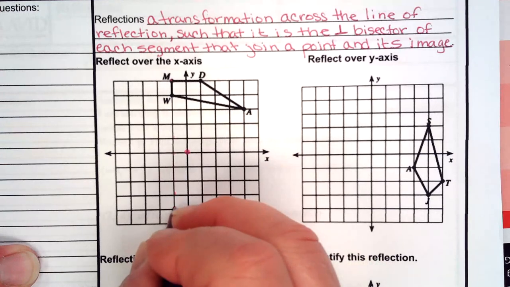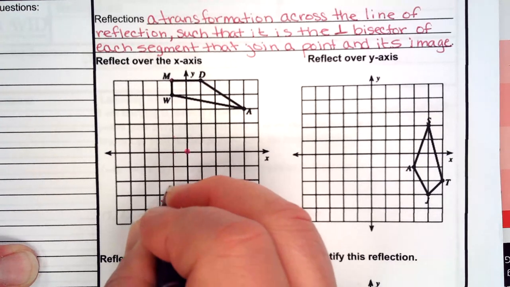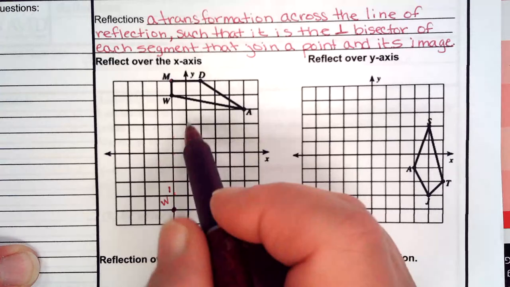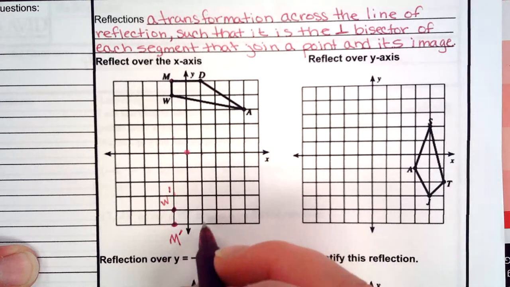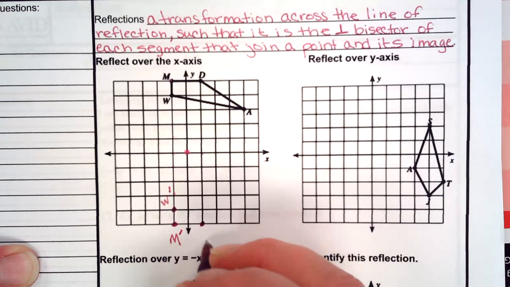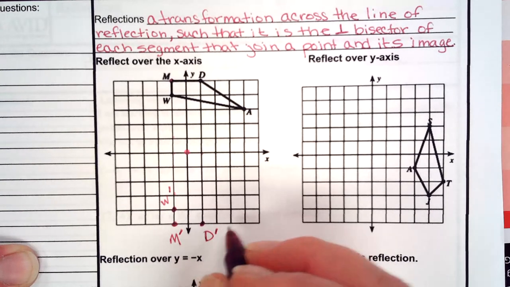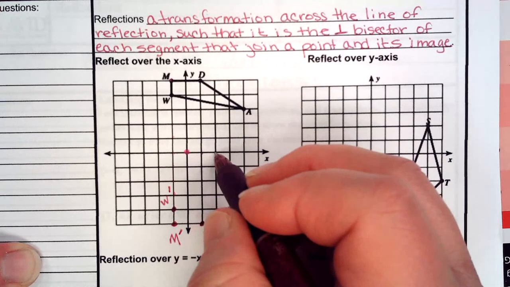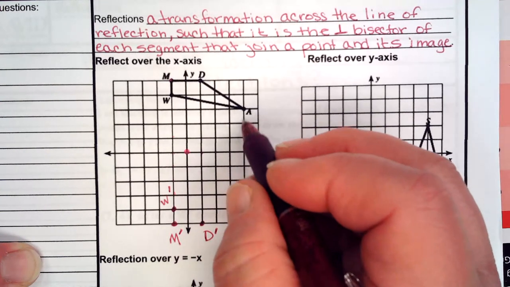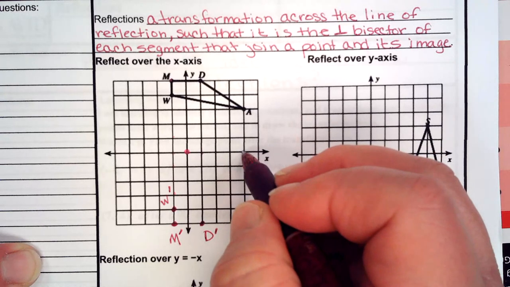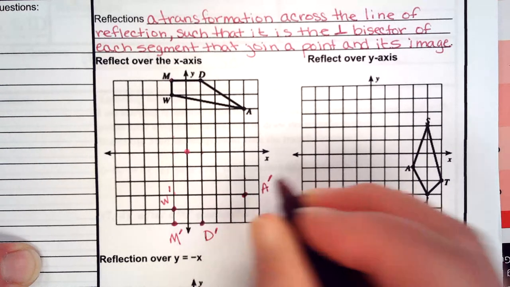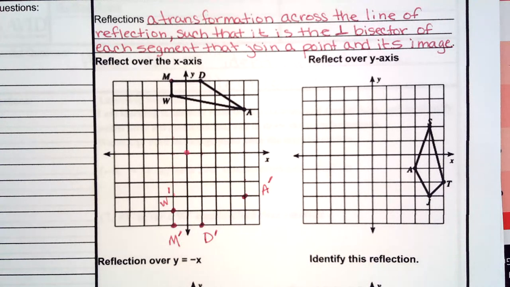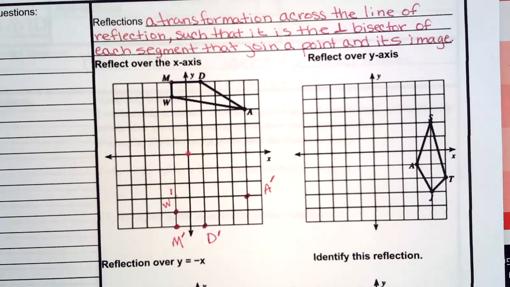W prime will be right above it. Over here, I'm over 1 and up 6, so I go over 1 and down 6 to get D prime. This is over 1, 2, 3, 4, up 1, 2, 3. So I'll start here, I'll go down 1, 2, 3, and this will be my A prime. Using my ruler, I am going to connect my dots.